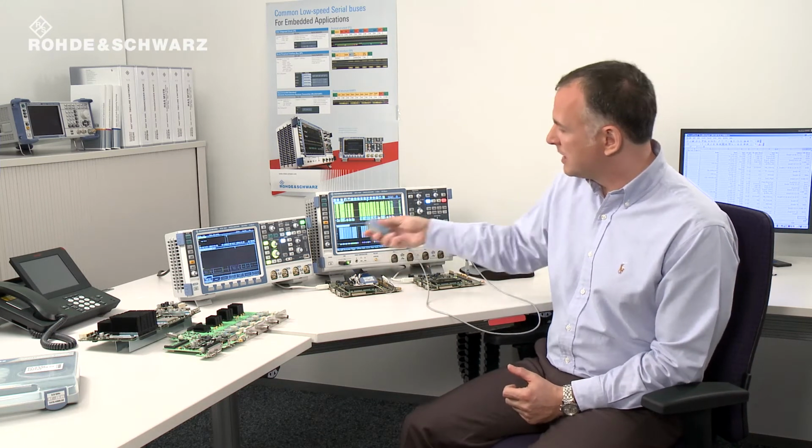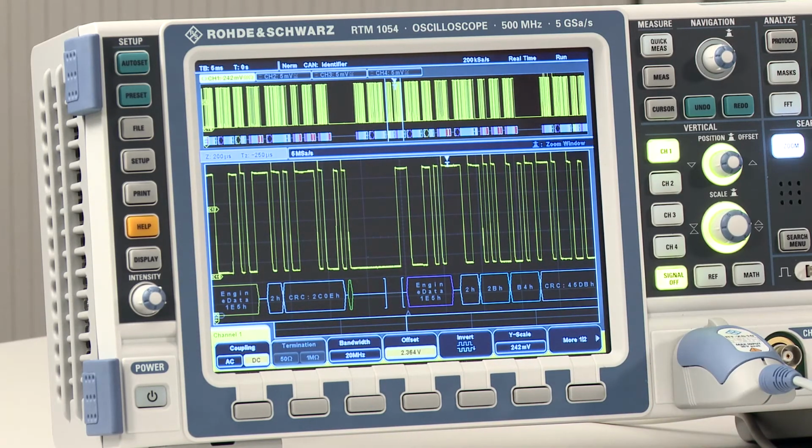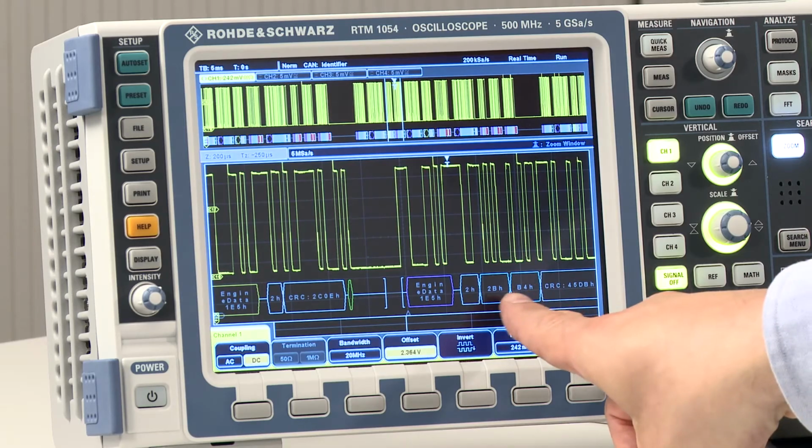And now I'm going to move to our mid-range oscilloscope, the RTM. I'm just going to disconnect channel 1 and connect to the RTM channel 1. I've already set the oscilloscope up in the same way that I've set the RTO. I'm decoding the data, I'm triggering on an individual frame, and here in the zoom display you can see 1E5 and 1E5. But I want to analyze this waveform now in a little bit more detail.